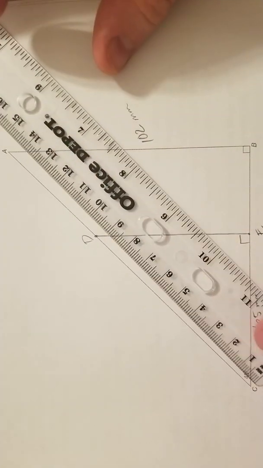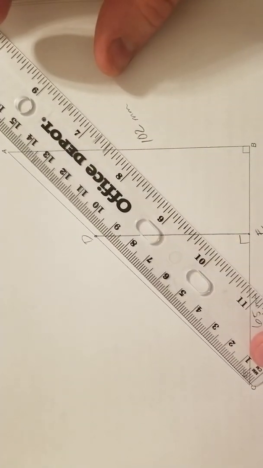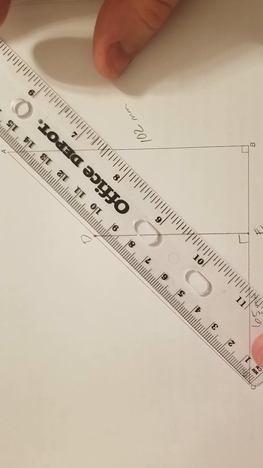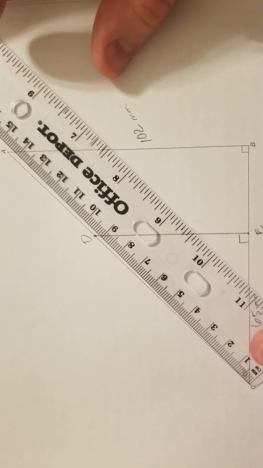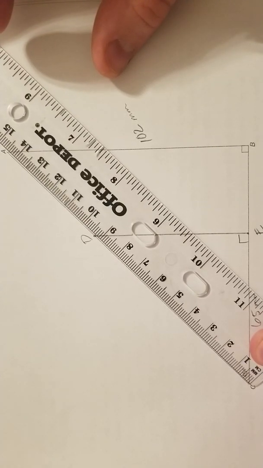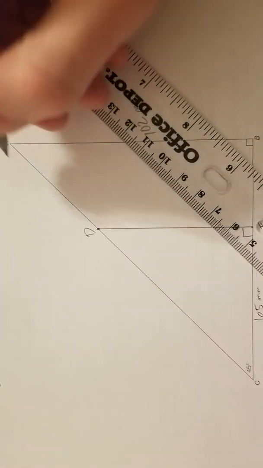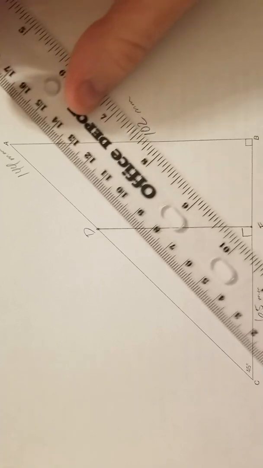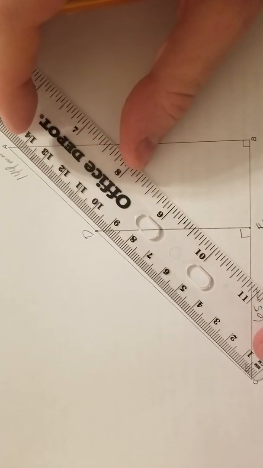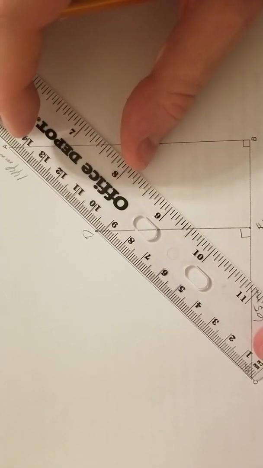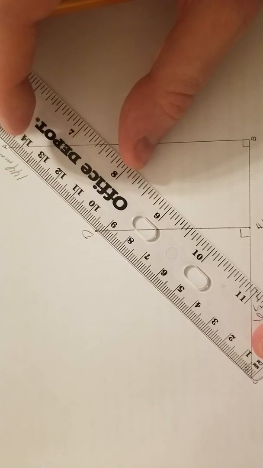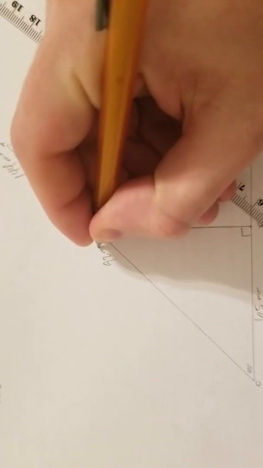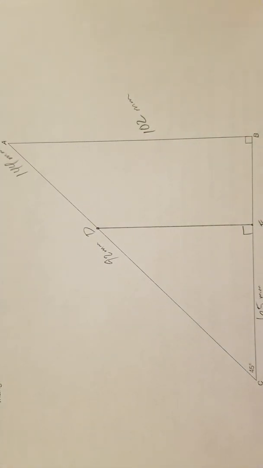Let's get this long side here. I got 144 millimeters, and then CD I got as 92. Okay. I think those are all the sides.